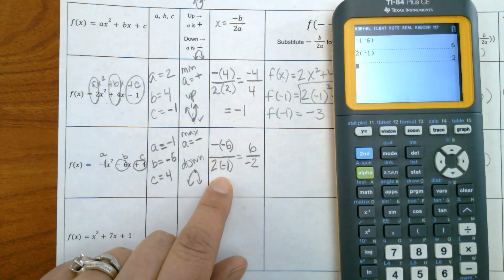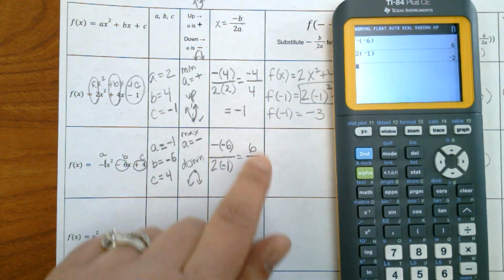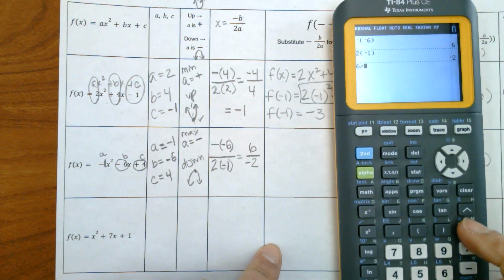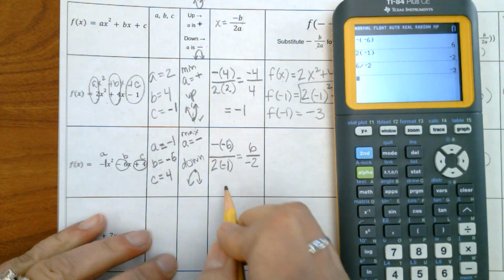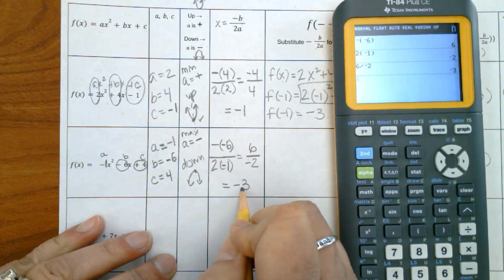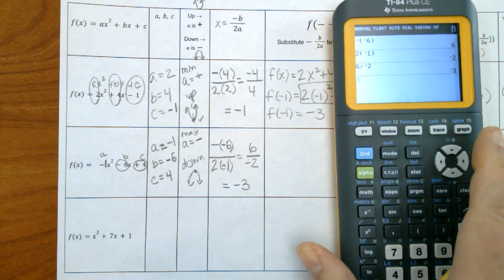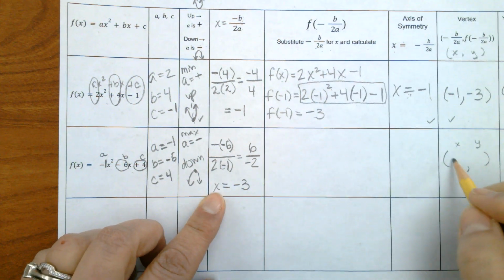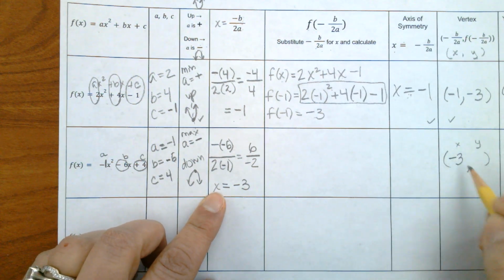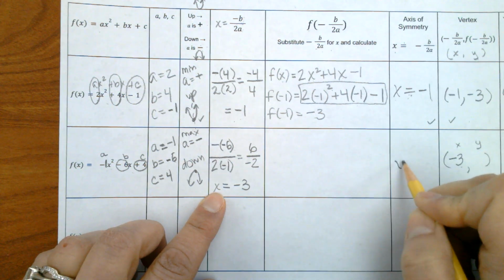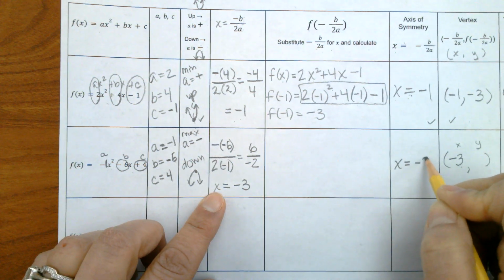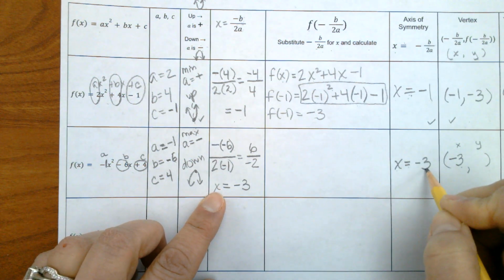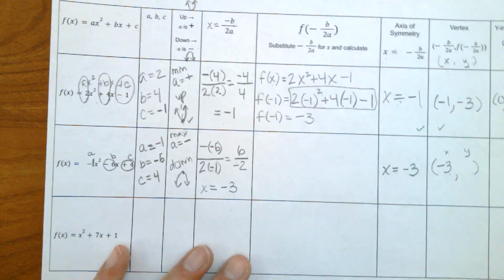It doesn't do the order of operations, so you have to do it in 2 steps here, and then we can divide 6 by negative 2, and we come out with negative 3. Okay, so what is that? That is your x. So that is our x here, negative 3. You can simply write in your axis of symmetry, x equals negative 3, because that's what x equals.